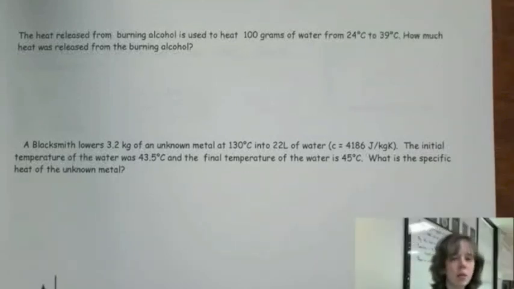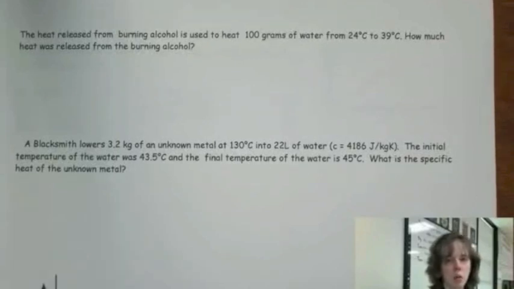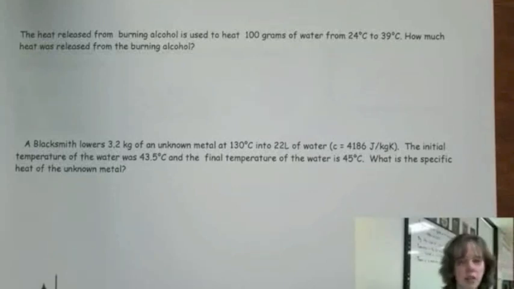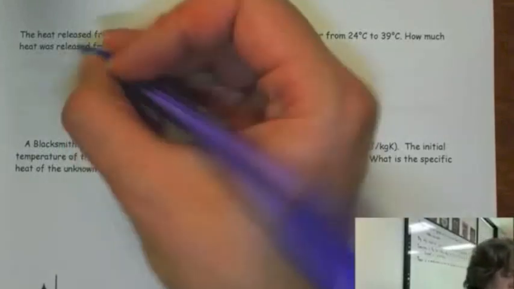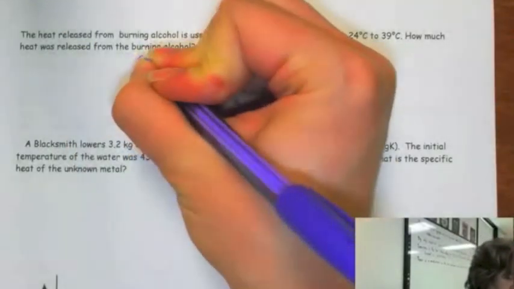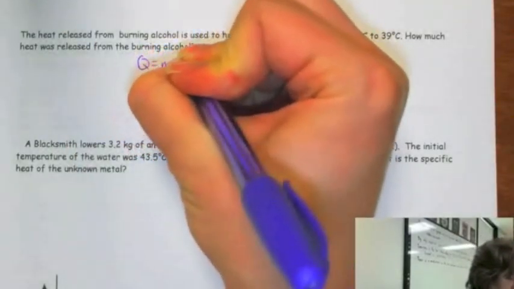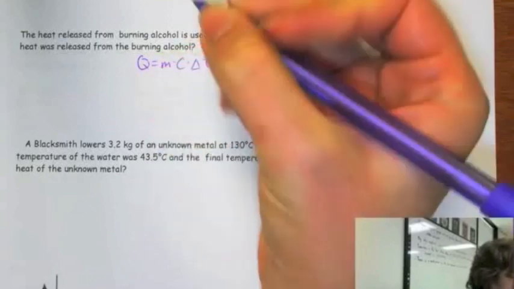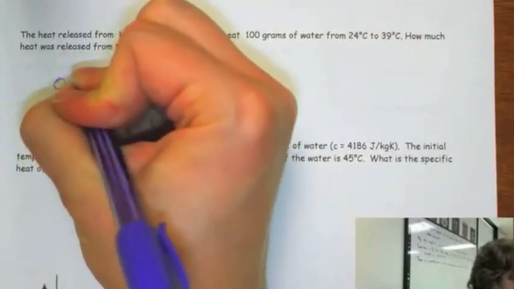The heat released from burning alcohol is used to heat 100 grams of water from 24 to 39 degrees Celsius. We want to know how much heat was released from the burning alcohol. And we know that the heat from the alcohol is what's heating our water, so we can just do a simple Q equals M times C times delta T, because Q, our heat, is what we're looking for.